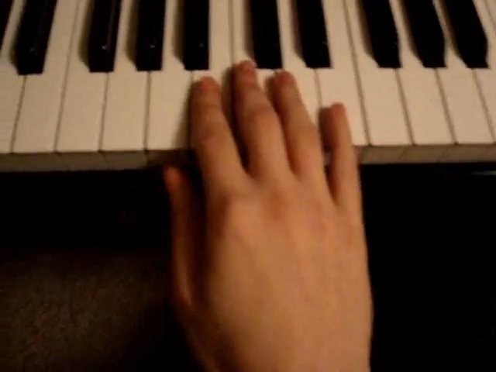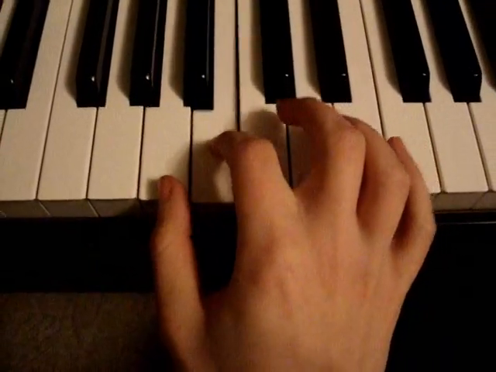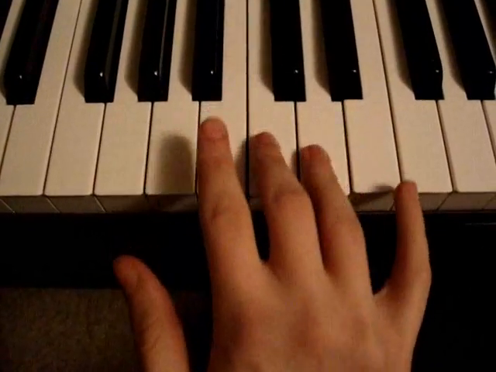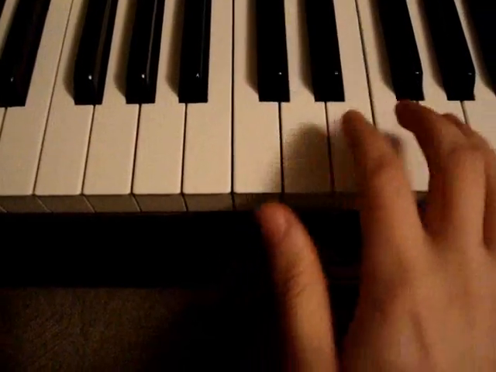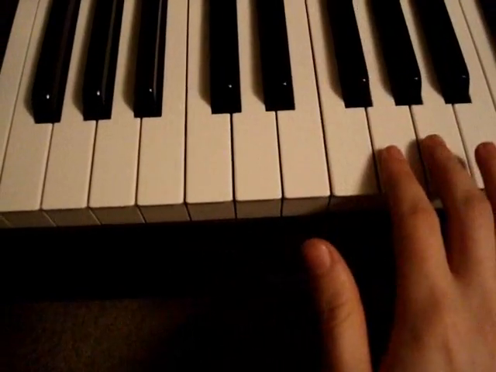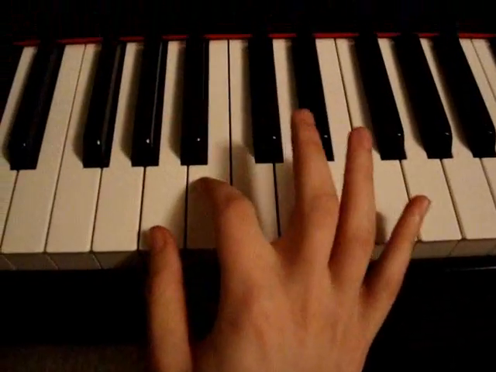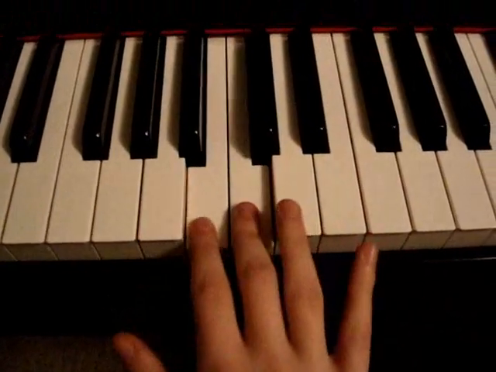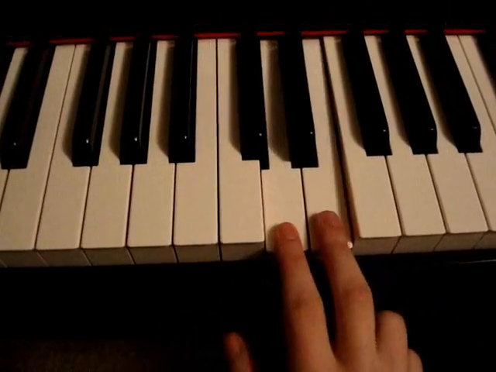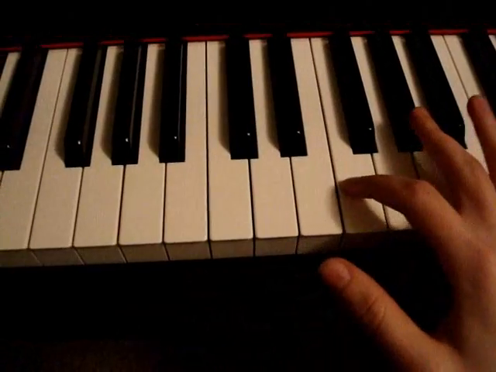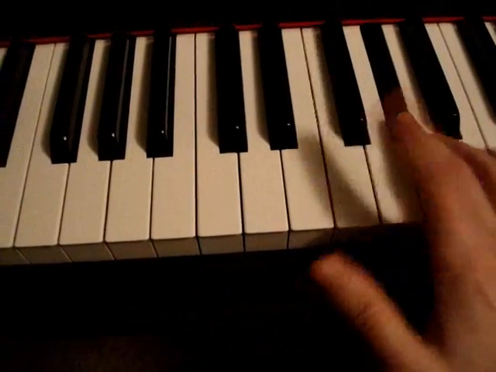So a natural minor, we'll just use A minor because it's the easiest, has tone, semitone, tone, tone, semitone, tone, tone.